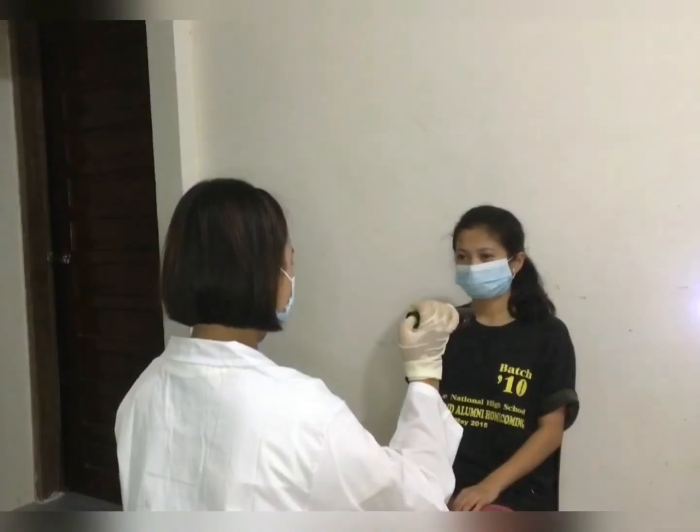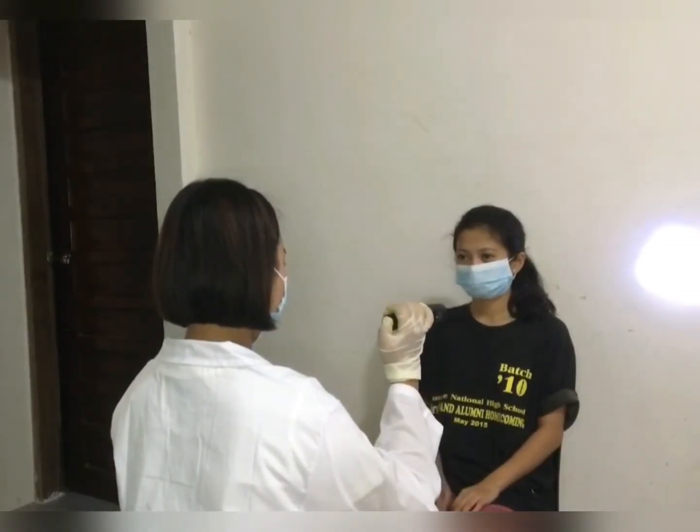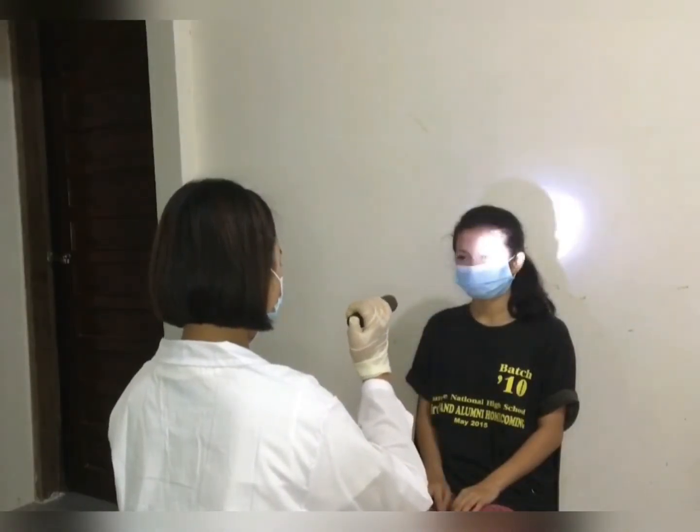Ask the client to look straight ahead, using a penlight and approaching from the side. Shine a light on the pupil. Then observe the response. Then shine the light on the pupil again and observe the response of the other pupil.